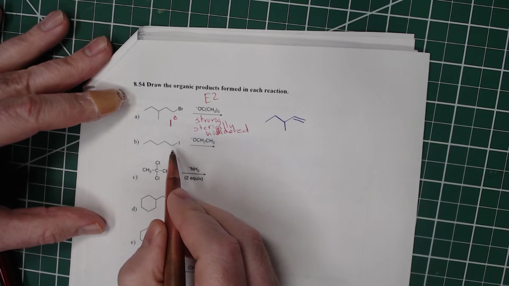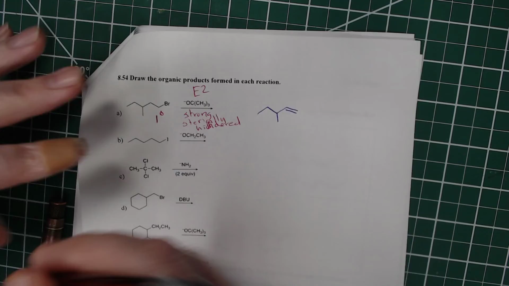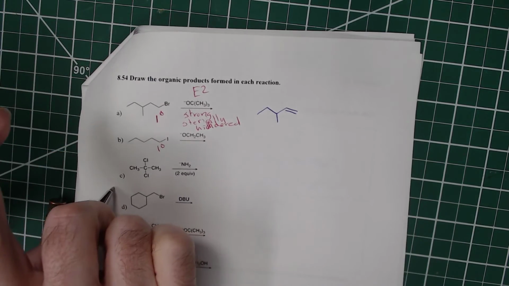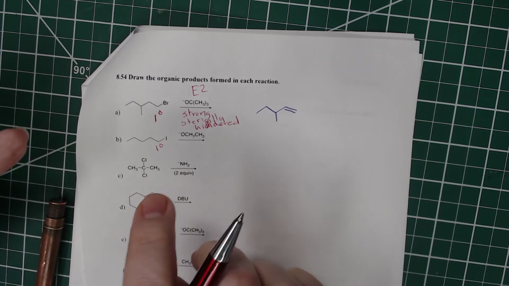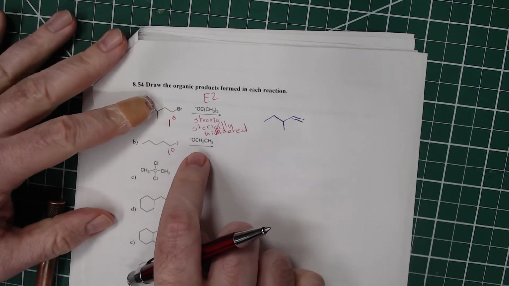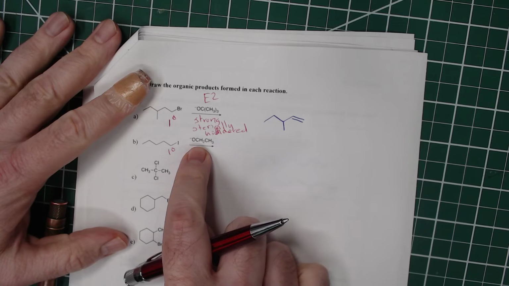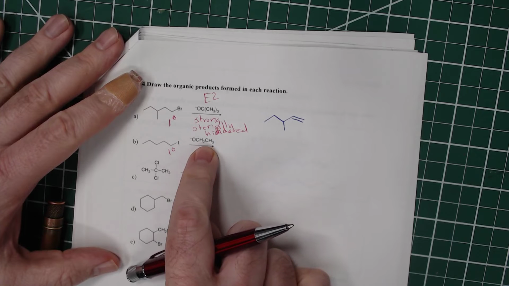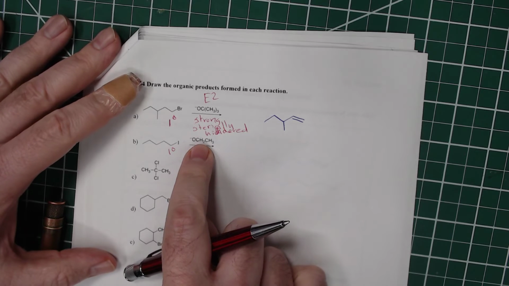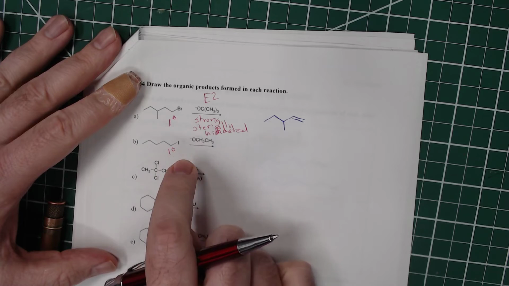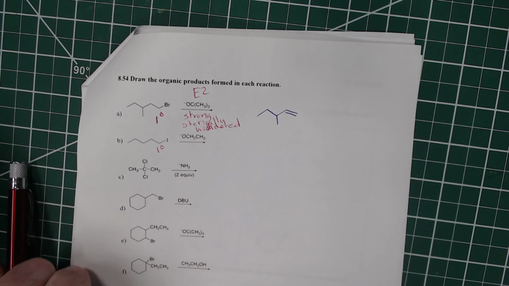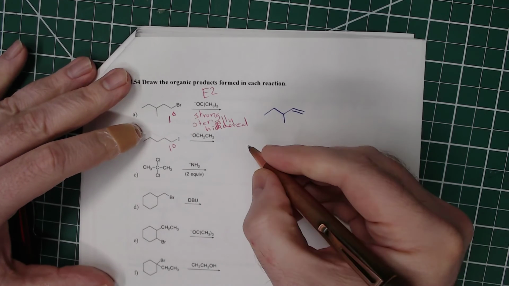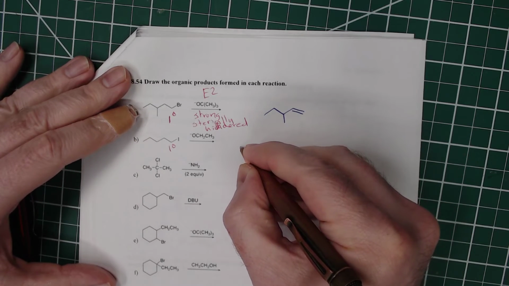Okay, here we've got a primary alkyl halide. Again, primary alkyl halides eliminate the possibility of the first order reaction mechanisms. So it's either going to be SN2 or E2. Here we've got a good nucleophile. It is a strong base, but it's not a sterically hindered base. And so strong bases that are good nucleophiles are going to preferentially give us the substitution product.